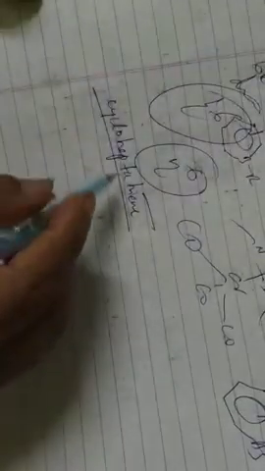Now similar to this eta-6, there are some compounds like cycloheptatriene. Cyclohepta means 7, okay. And tropylium complexes, cycloheptatriene or tropylium complexes. So they are also acting as 6 electron donors, though it is hepta here, but these are also 6 electron donor complexes similar to those of benzene, okay.